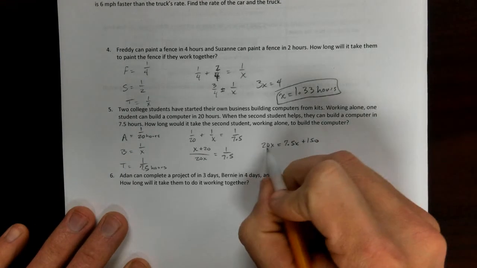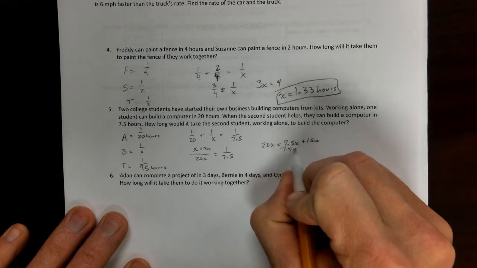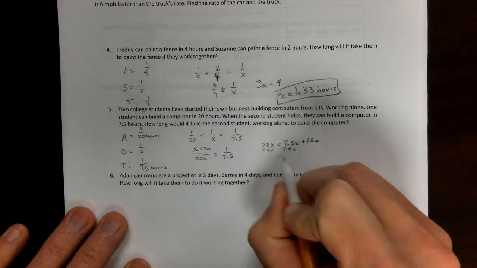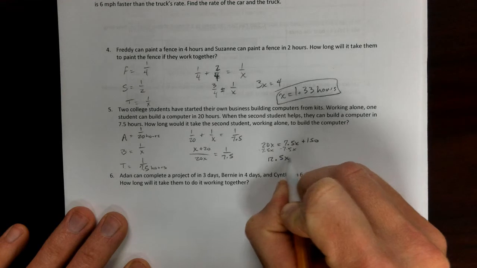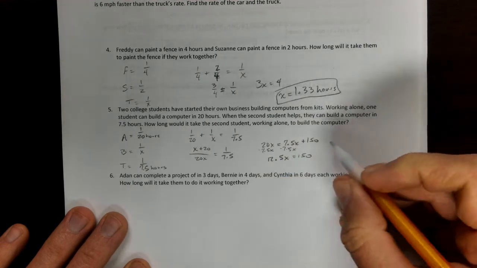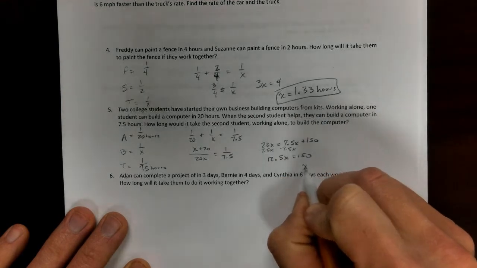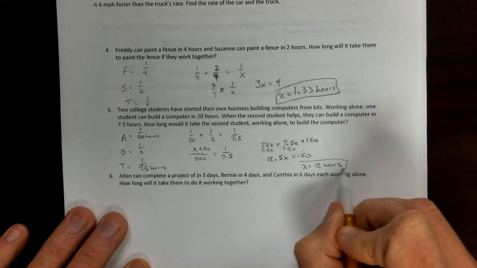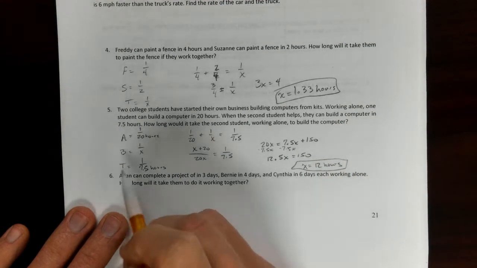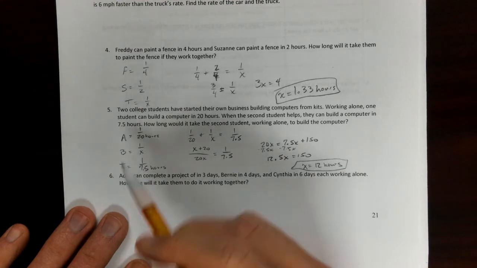So let's get our x's together. So subtract 7.5x, and we get 12.5x is equal to 150. So x is roughly 12 hours. So it's going to take B 12 hours.